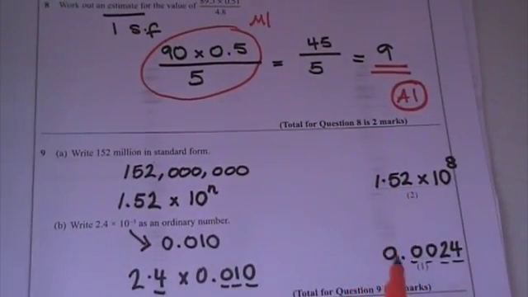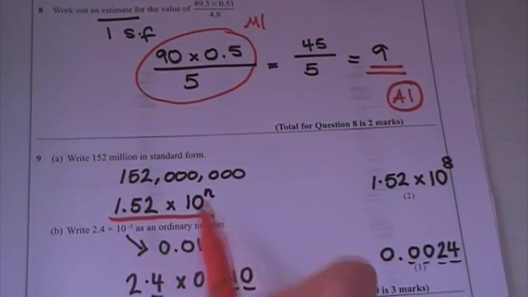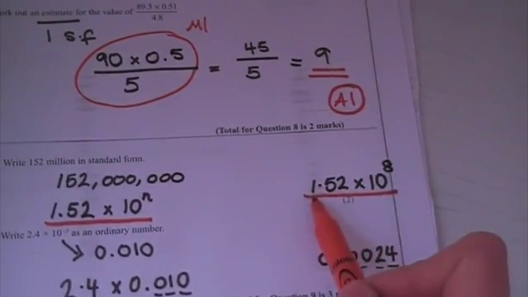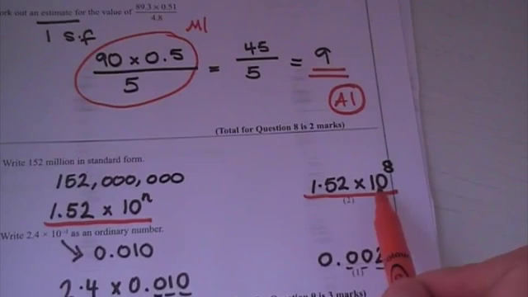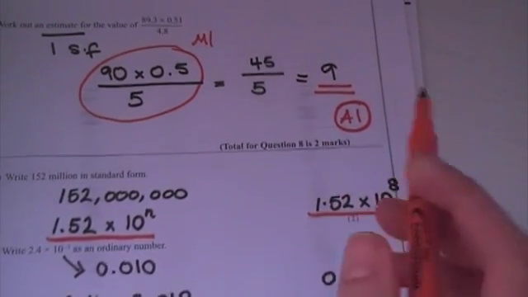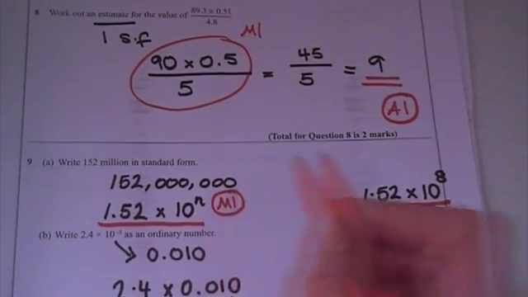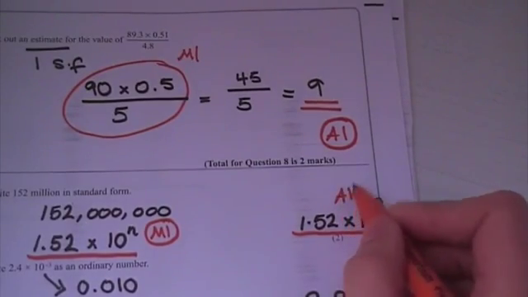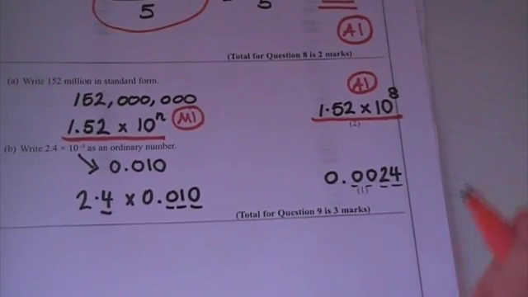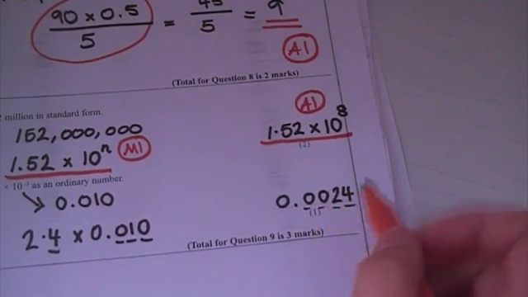Mark scheme for 9a. So it's 2 marks. Like I was saying, if you got as far as this, you'd get 1 mark. And then you need to have the full standard form. So a number between 1 and 10 times 10 to the power of something, that gets you that second mark. So this is almost your method mark, and then your final answer mark, 1.52 times 10 to the power 8. This one, 9b, was only worth 1 mark, so it's 1 working mark, 0.0024.